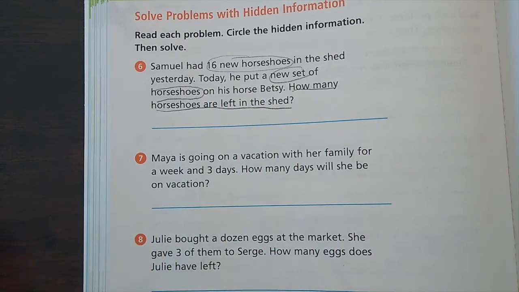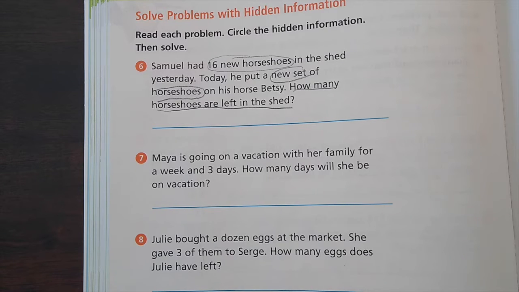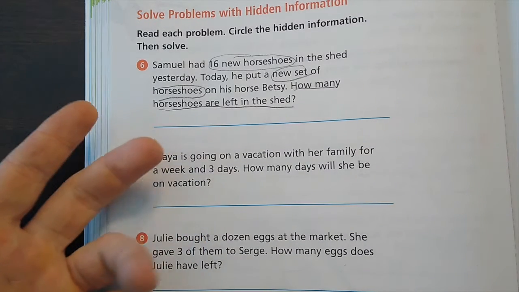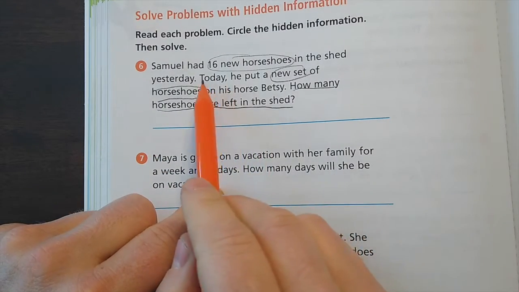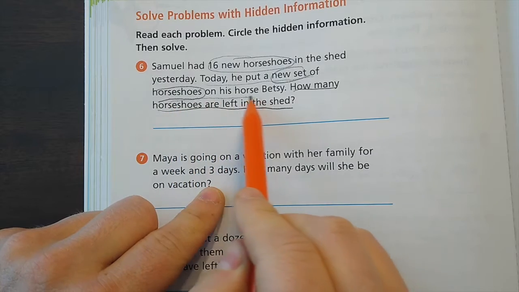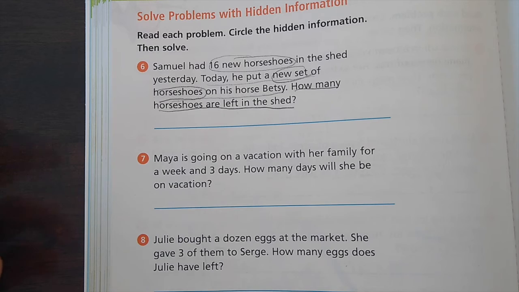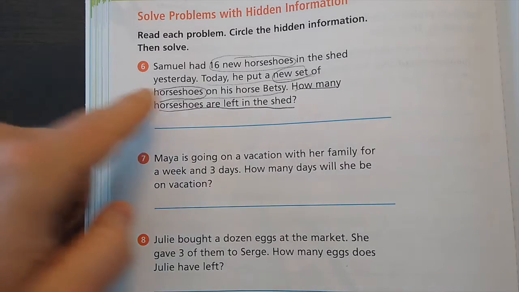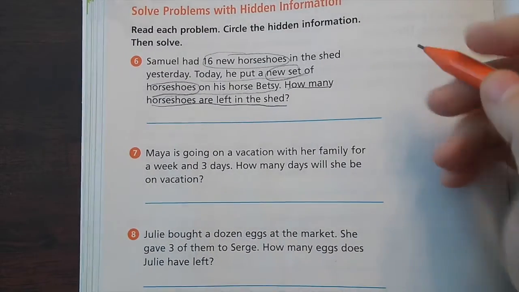So, what is our hidden information? We talked about when we have a word problem, we have to have at least two numbers to do an equation. And we have 16 new horseshoes, and then it says he put a new set of horseshoes on his horse Betsy. This right here is our hidden information. Because how many horseshoes does he need for his horse Betsy? Well, since a horse has four legs, we're going to have to take four horseshoes out of the shed.